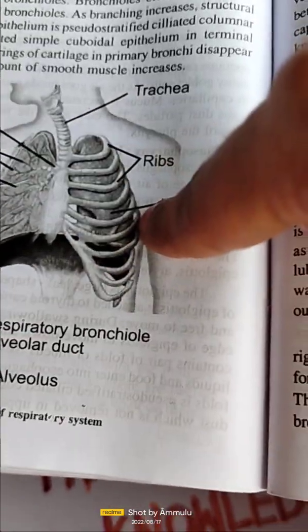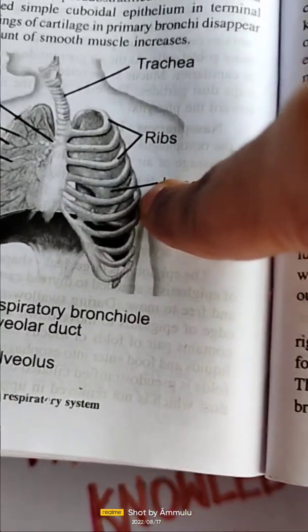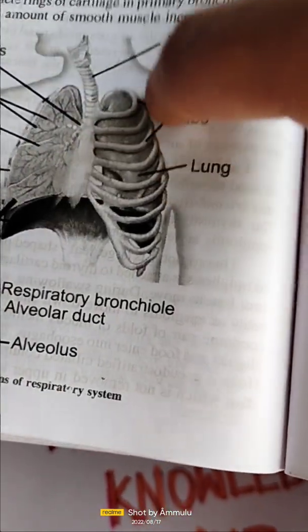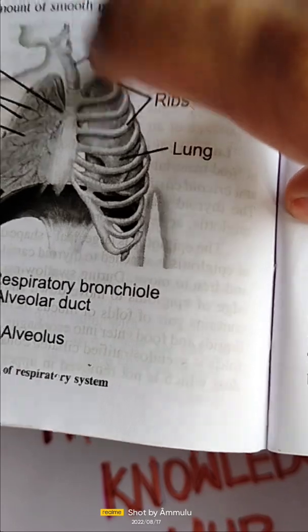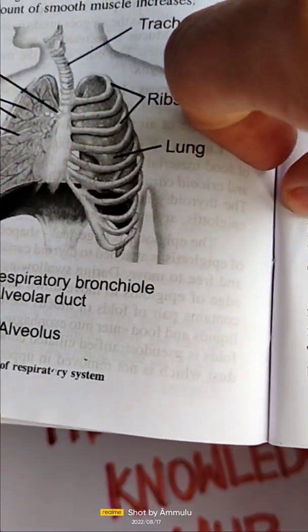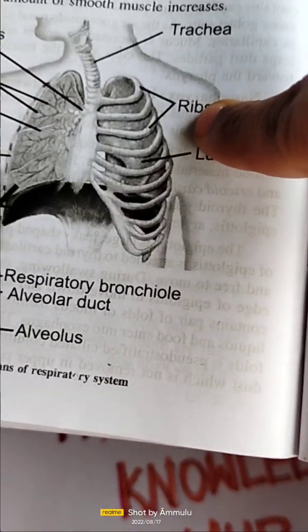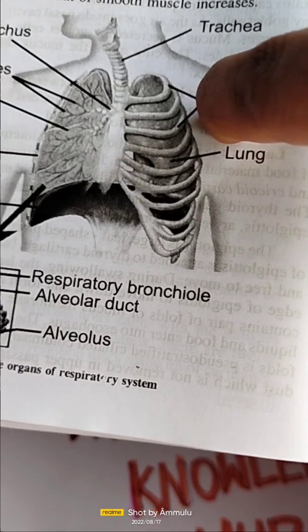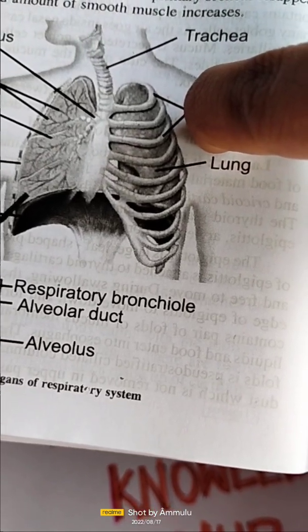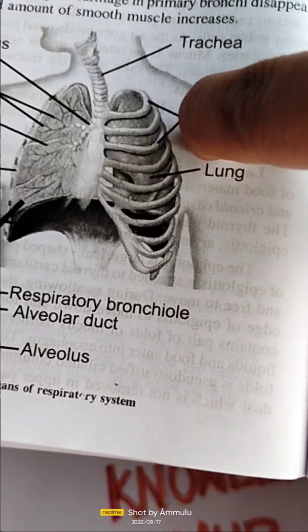Between the two pleural layers there is a fluid which lubricates the surface and prevents friction between the lungs and chest wall during respiration. The interpleural pressure is important for bringing about respiratory movements.